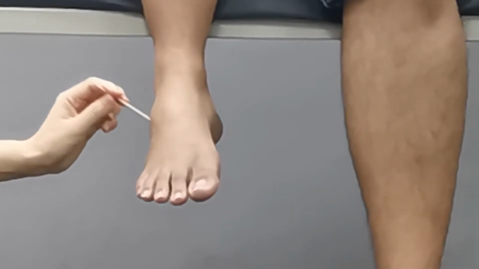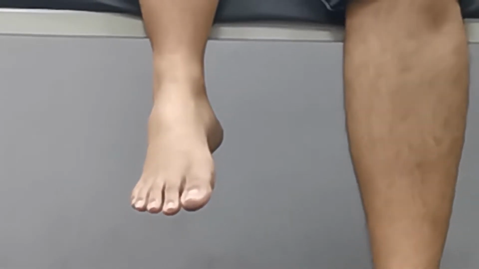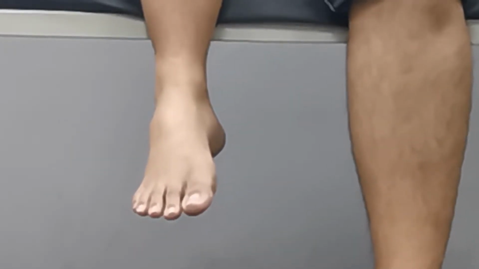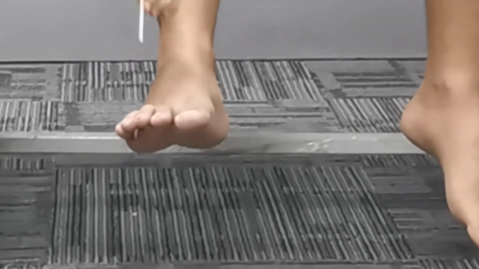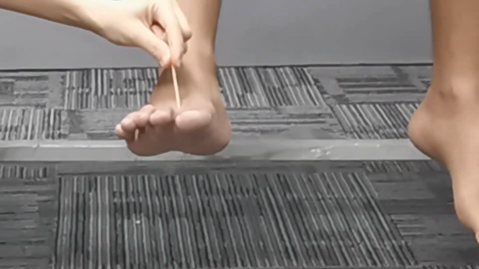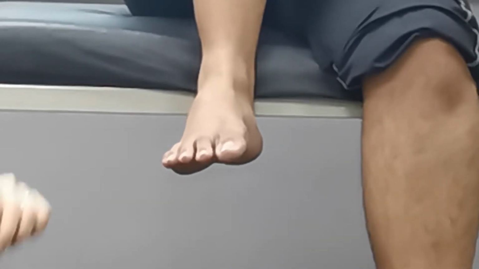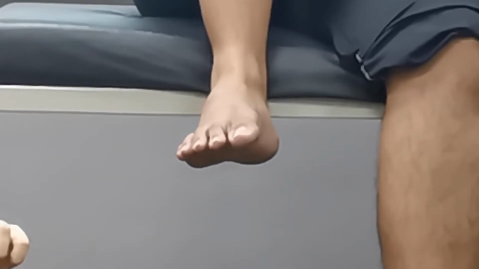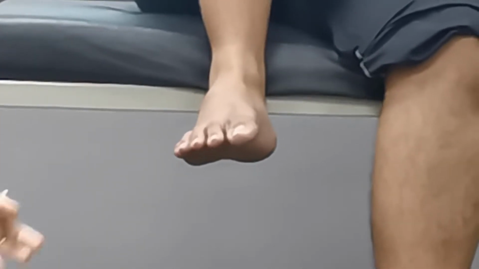Your common peroneal nerve divides into your superficial and your deep. Where is the sensation for the deep? Between your first and second. It's the flip flop area, the dorsum of the first web space. You know when you wear a slipper with the strap in the middle. So it's the first web space, called the flip flop area.